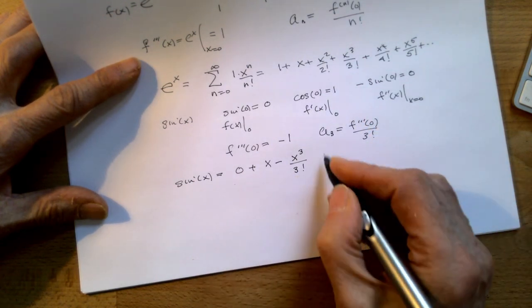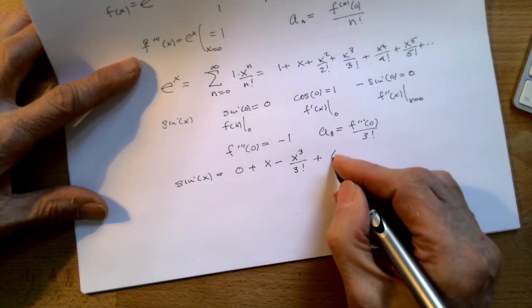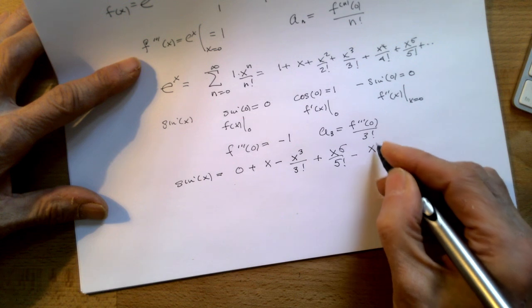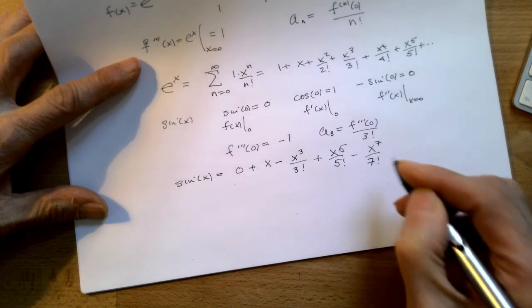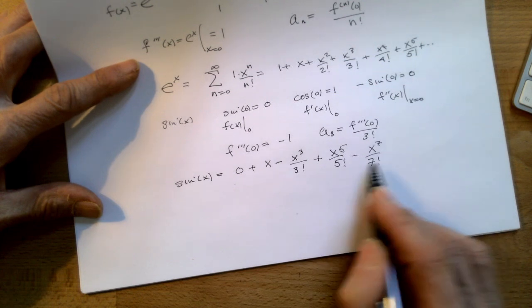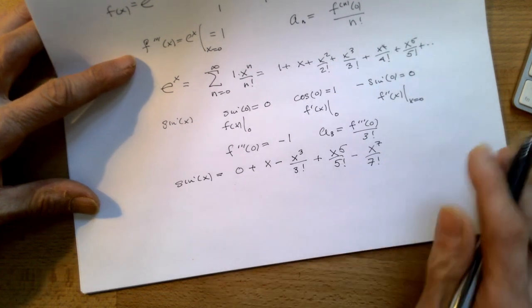And this goes plus or minus. So the next one would be x to the 5th over 5 factorial minus x to the 7th over 7 factorial. So you notice the sine, which is odd, only has odd powers.